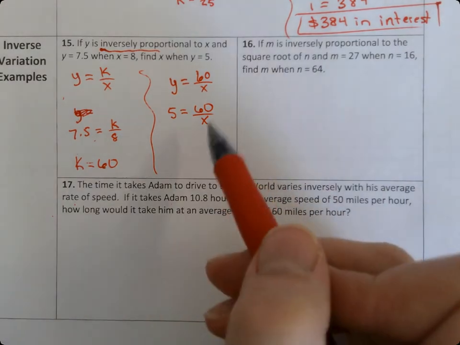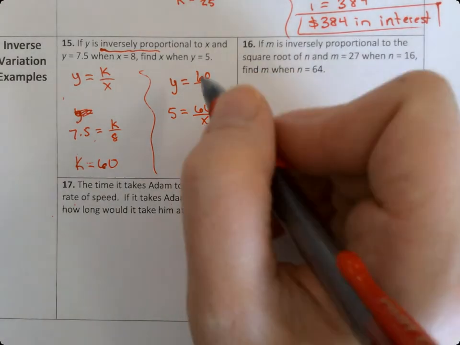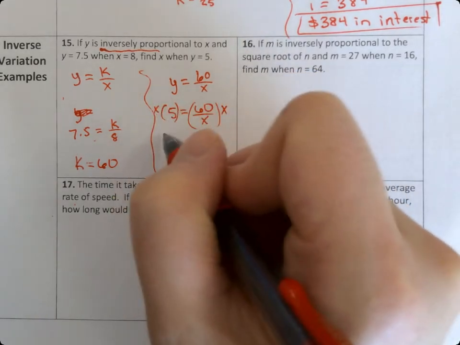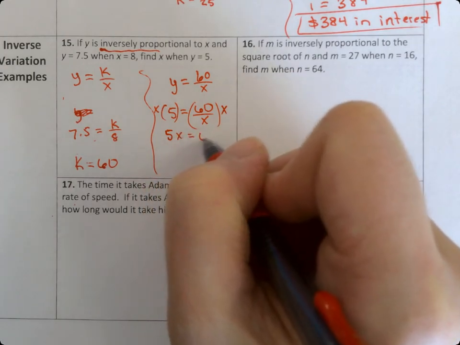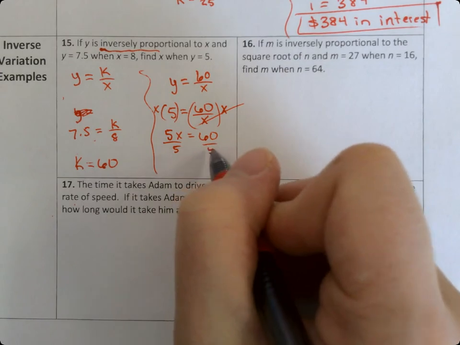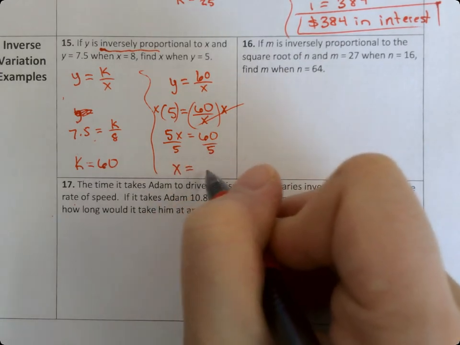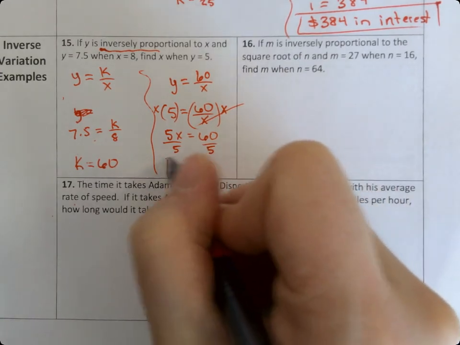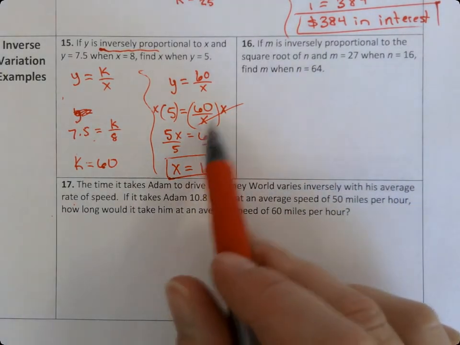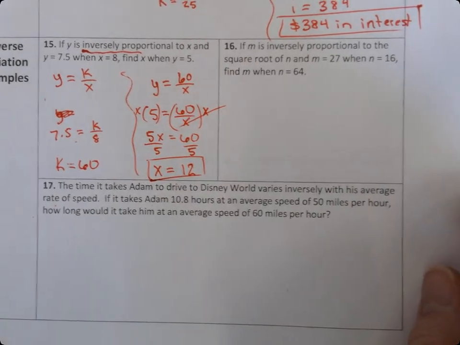Yeah, as much as you want to get x, it's in the denominator, so we're going to multiply both sides by x. This is like a two-step one. So I have 5x equals just 60, because that's going to cancel. Then divide by 5. So what does x equal? Should be 12, right? So that was a little different because we get the x out of the denominator.